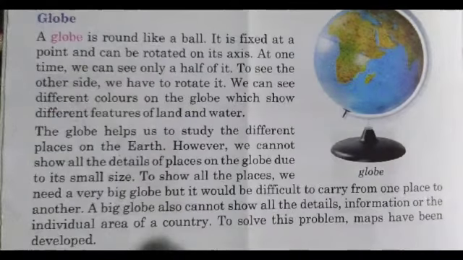Globe. A globe is round like a ball. It is fixed at a point and can be rotated on its axis. At one time we can see only half of it. To see the other side, we have to rotate it. We can see different colors on the globe which show different features of land and water. The globe helps us to study the different places on the earth. However, we cannot show all the details of places on the globe due to its small size.